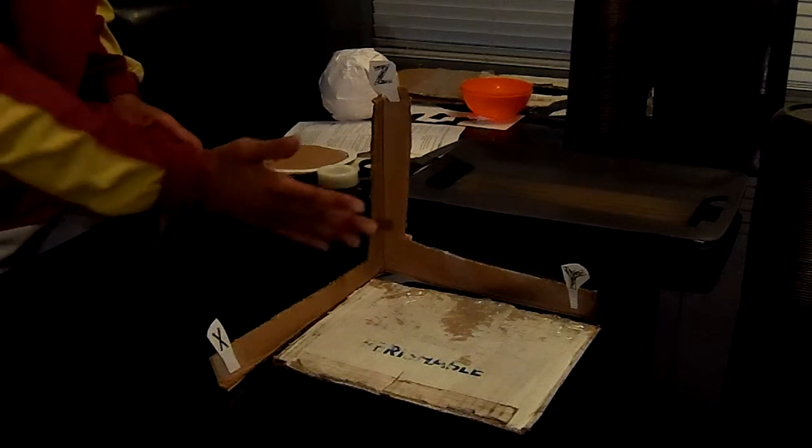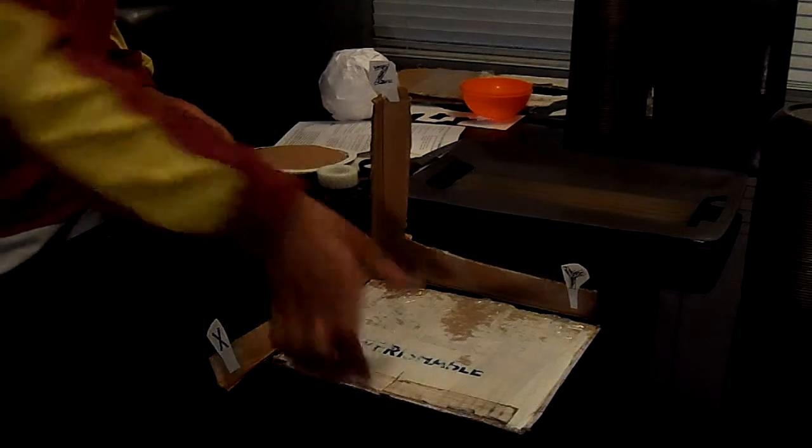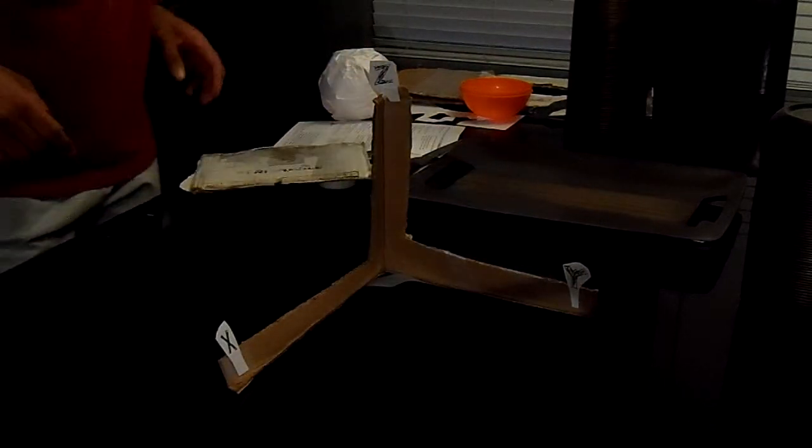The zy plane, anything within the zy plane. And of course, the xy plane is anything within the xy plane that does not have anything to do with the z plane. Now let's start with the problems.